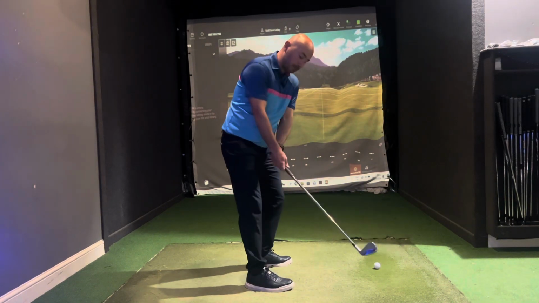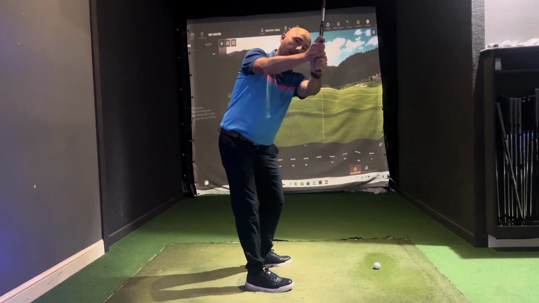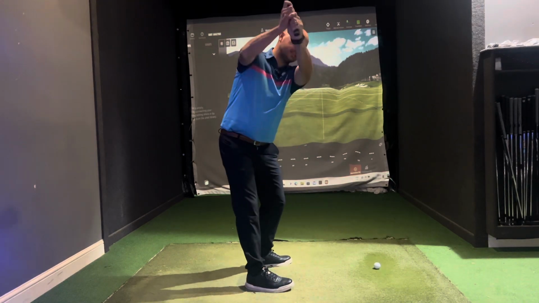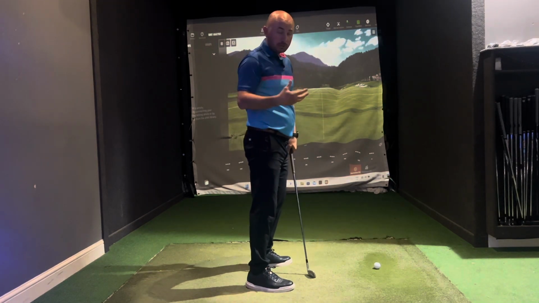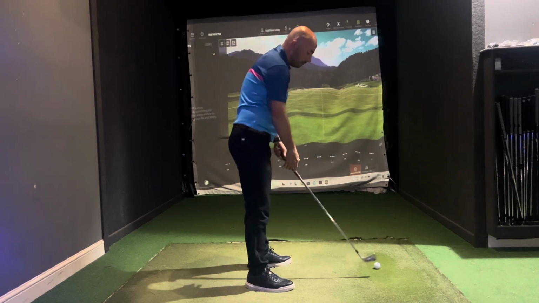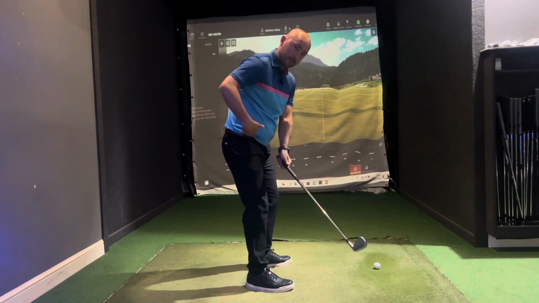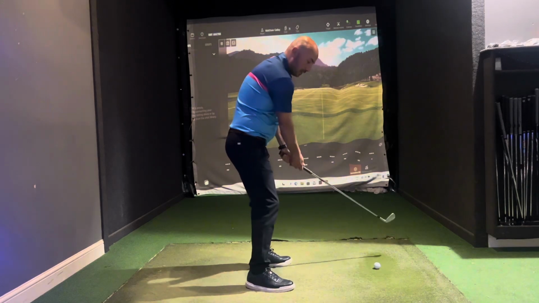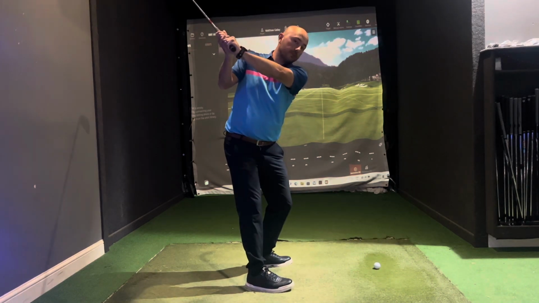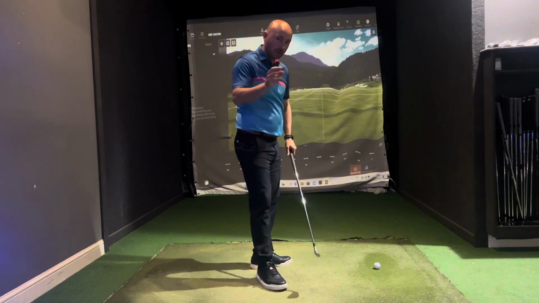We don't want the body moving this way, but then the club going out, because we're going to get disconnected. We're going to lose that consistency. So we want everything moving in the same direction, whereas the hip turns, as that leg extends, the club naturally follows that swing plane.